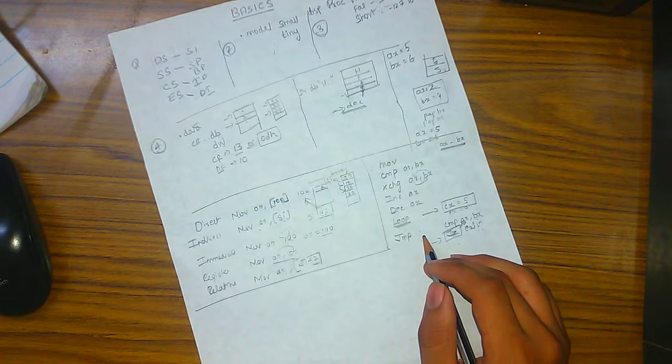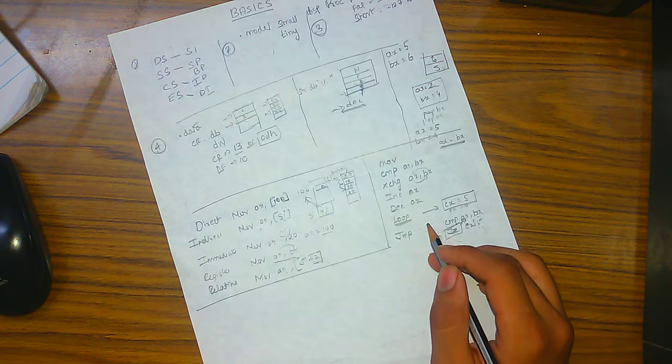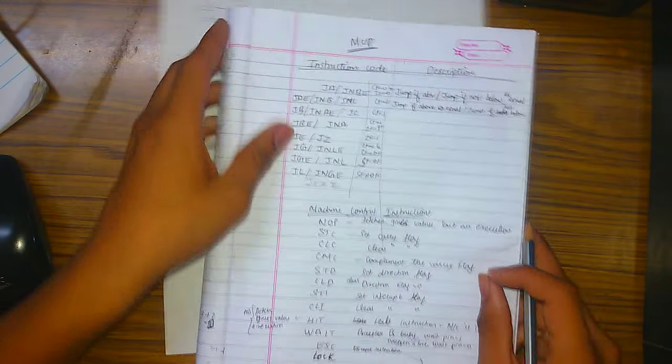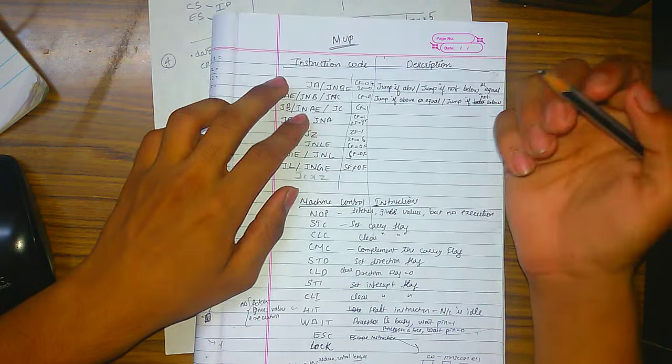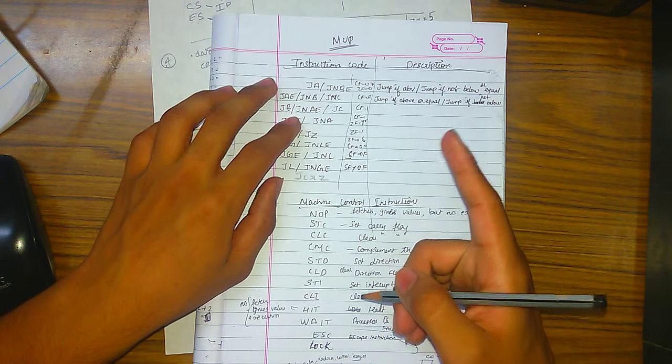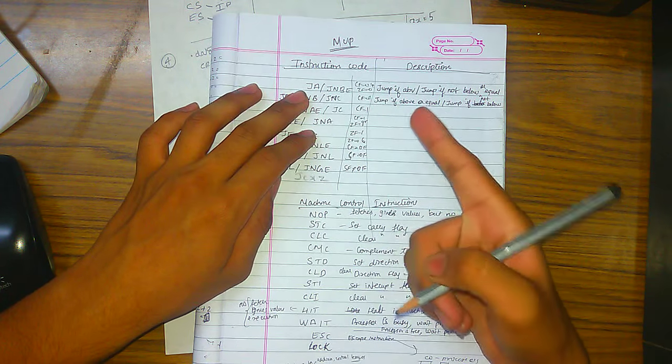And we have some conditional jumps also. I'll tell you now. So you guys take it down on paper or whatever. I'll dictate it. You guys can understand by the way what I'm saying itself.